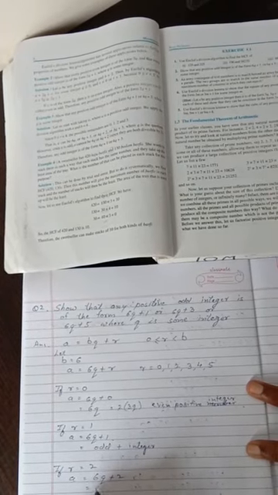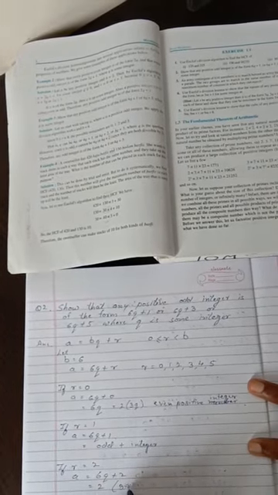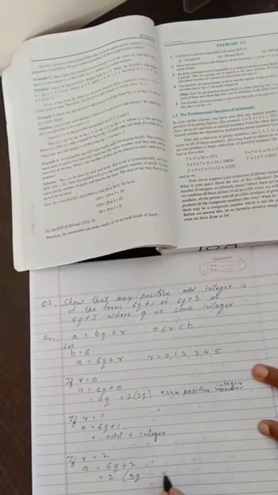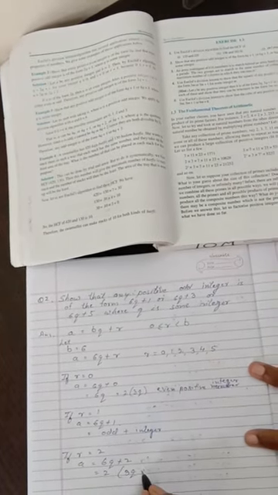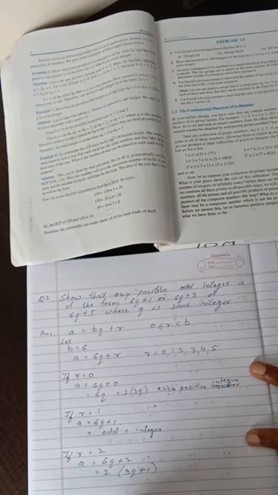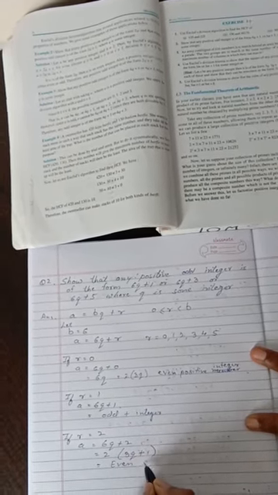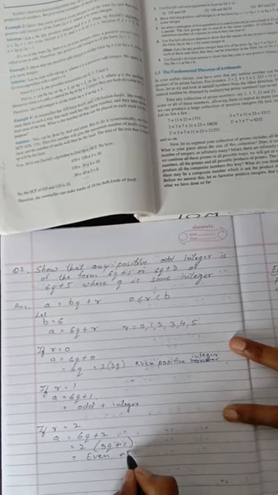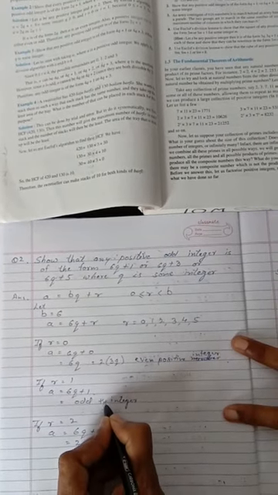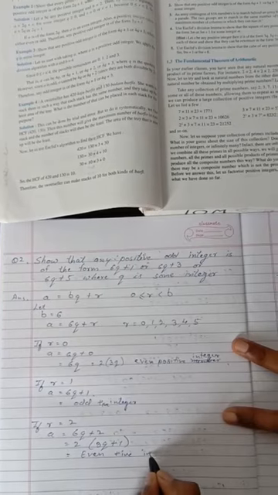I can take 2 common. So this becomes 3Q plus 1. Again, this is the multiple of 2. So this is also even positive integer.